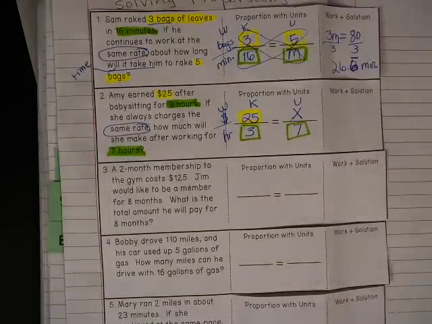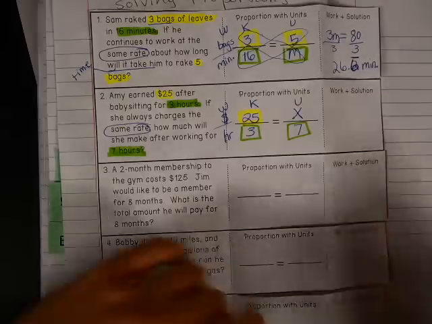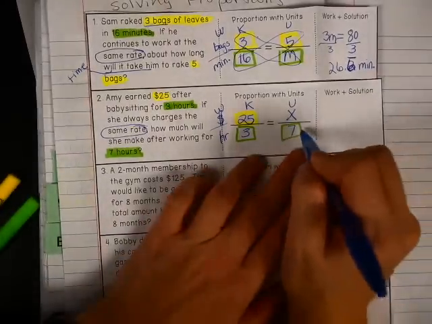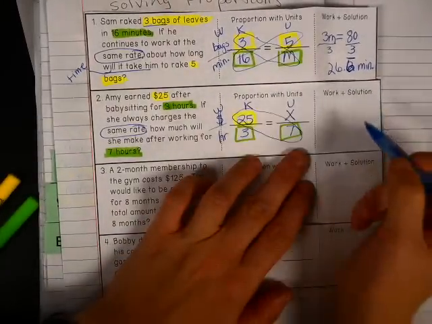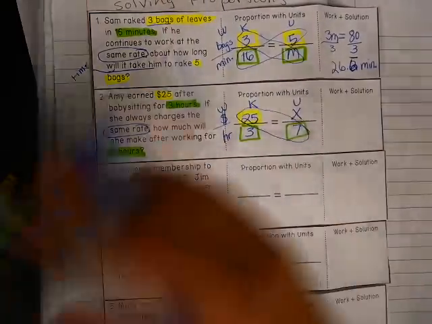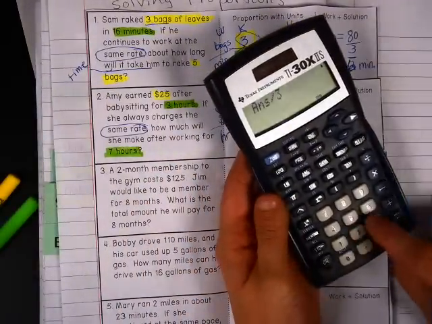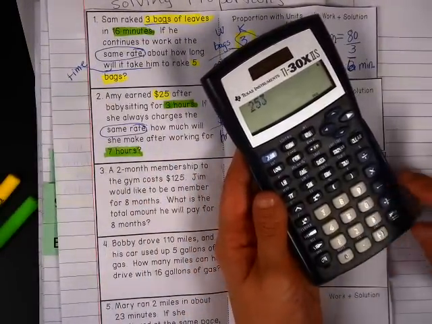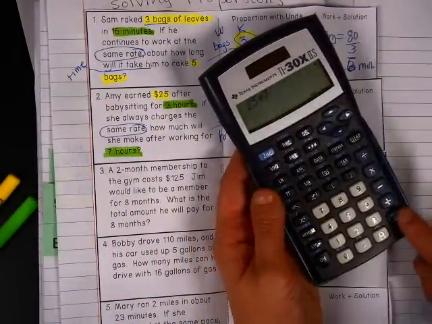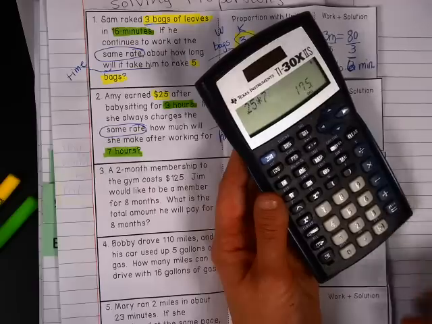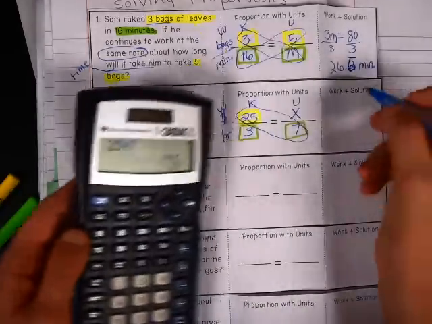And I'm going to use an X for the unknown. Now, again, I'm going to solve it. Cross multiply 25 times 7 in our calculator. 25 times 7. It's hard to see, I apologize. Get 175.